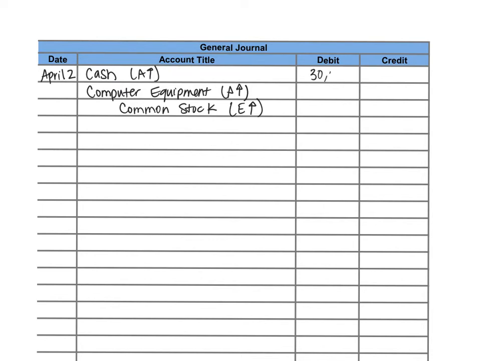Cash was a total of $30,000. Our computer equipment was a total of $20,000. And then our common stock, it doesn't tell us, but it's going to receive the value of all the assets that were donated and given over to the company, which is the sum of both the lines above of $50,000.